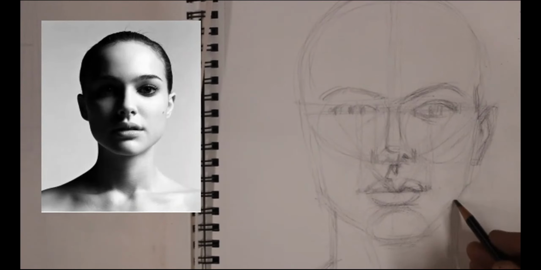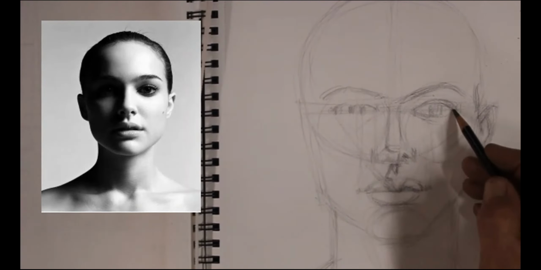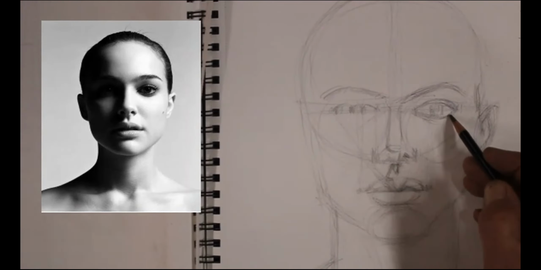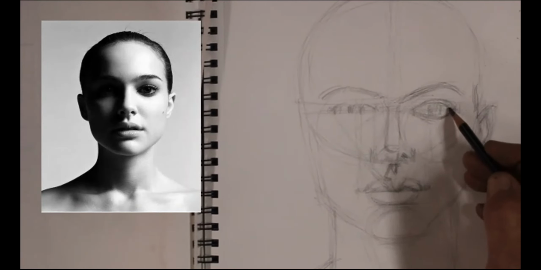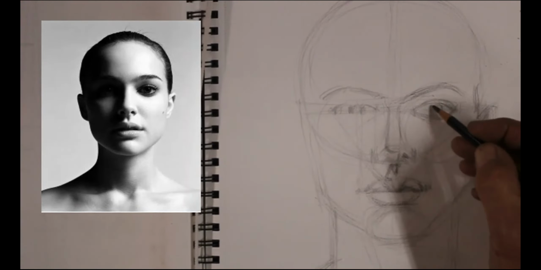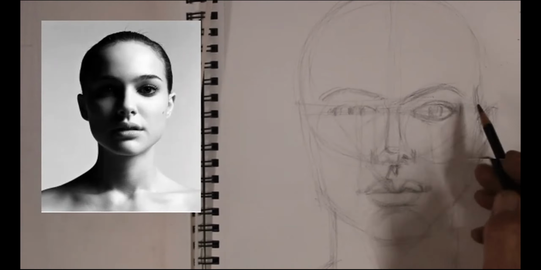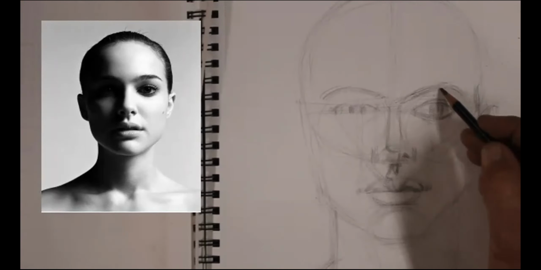So I really think you should be getting to a point where, I keep saying leave room so that you can adjust as you go. Like I can see the eye becoming a little fuller here when I'm really looking at the image there. Her eye is a little fuller on the bottom than what I had, little things like that.